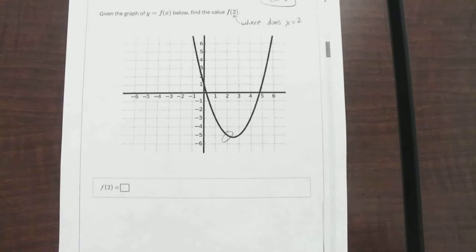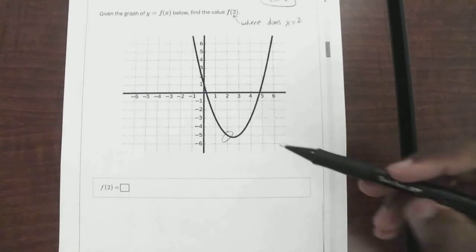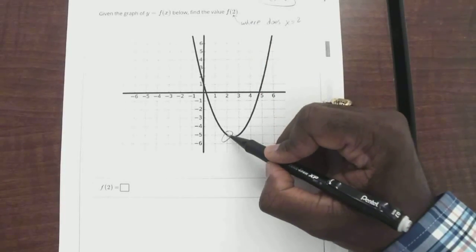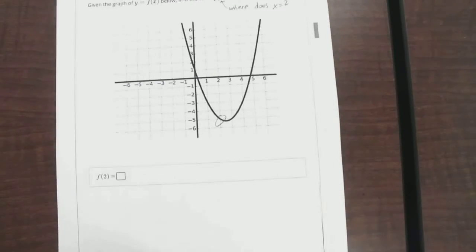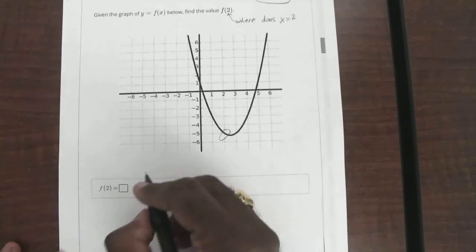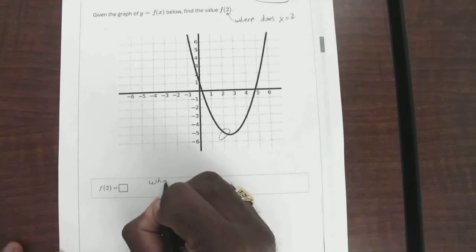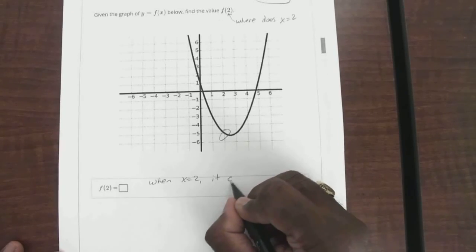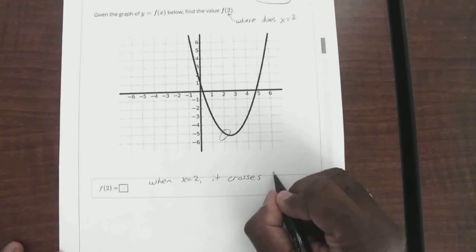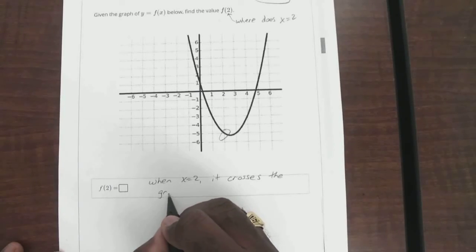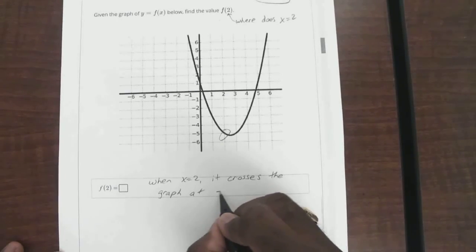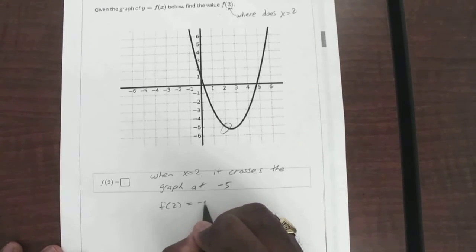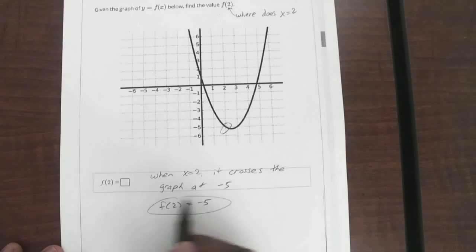Whenever you're inside the parentheses, you just want to find out where the x value crosses the graph. So when x equals 2, it crosses the graph at -5. So that means that f of 2 equals -5.